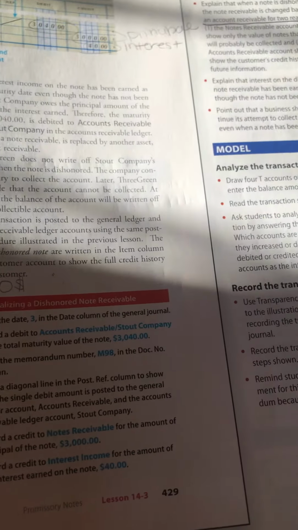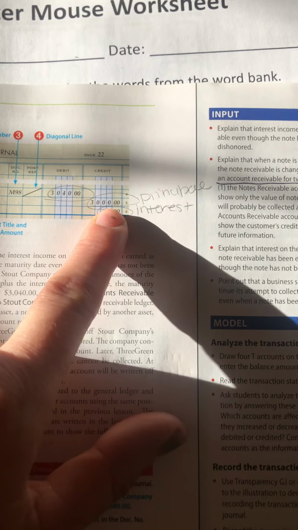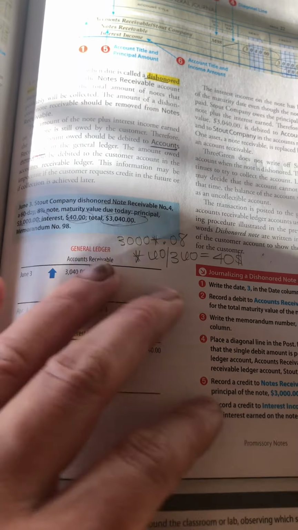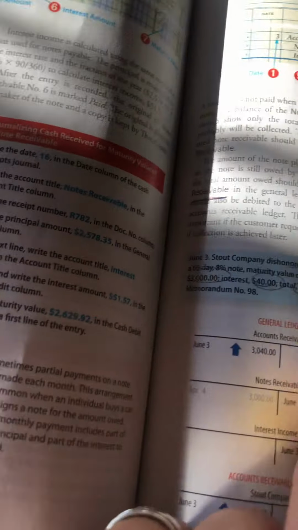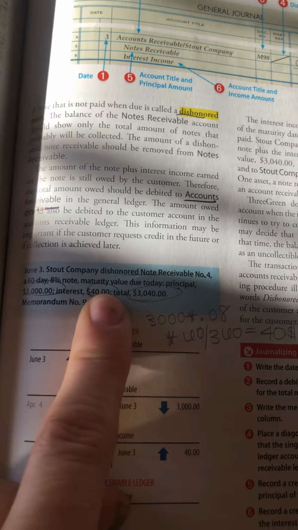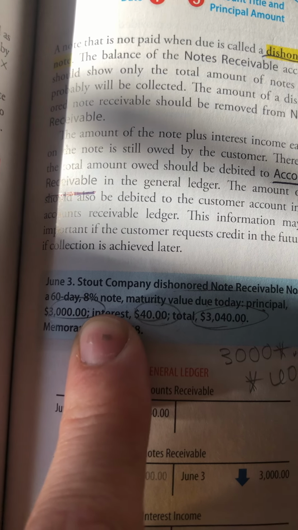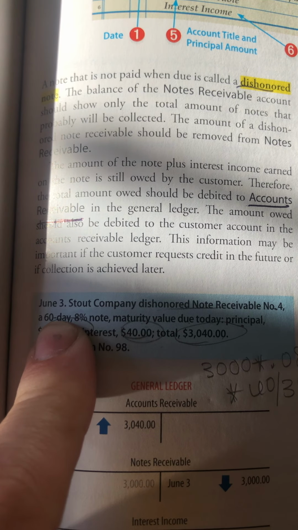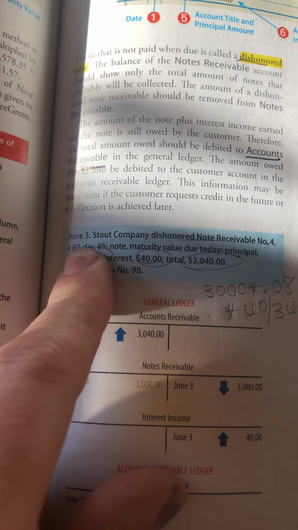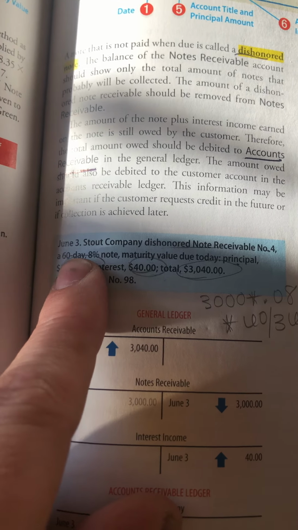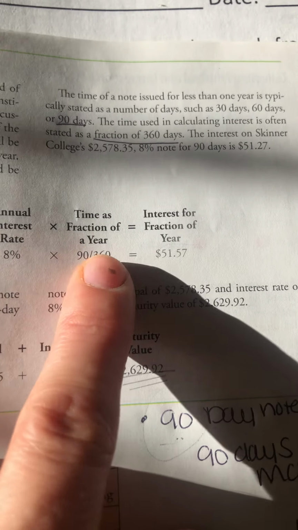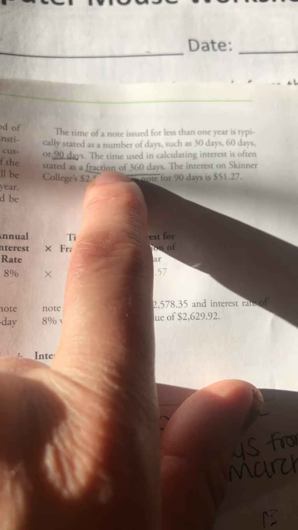So for a dishonored note, your accounts receivable is going to be debited, and then you credit your notes receivable and your interest income. And again here, we knew that this note was for $3,000. So we would take 3,000 times 0.08 times 60 divided by 360, because however many days they take the note out for, like here it was 90, it's always divided by 360, because to calculate that interest we use 360 days.